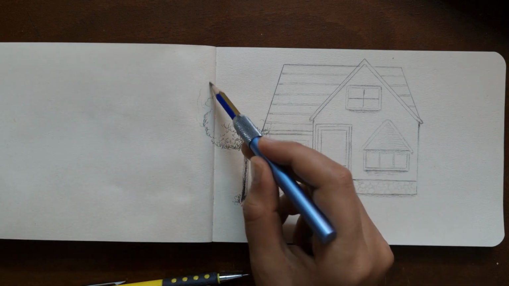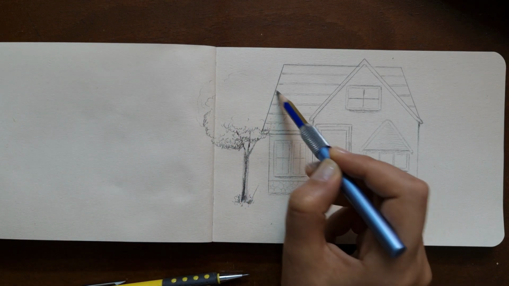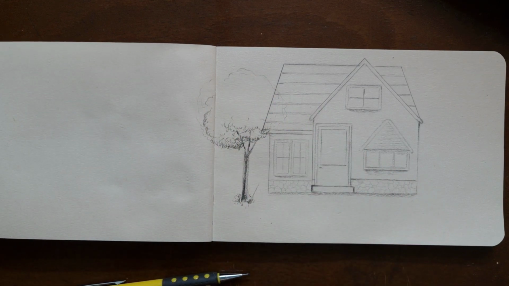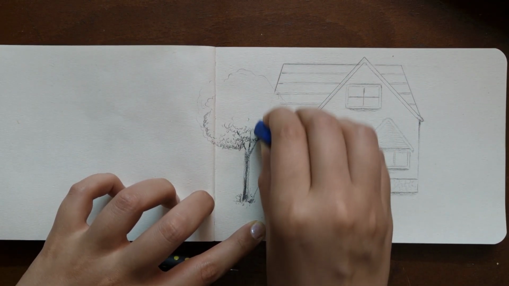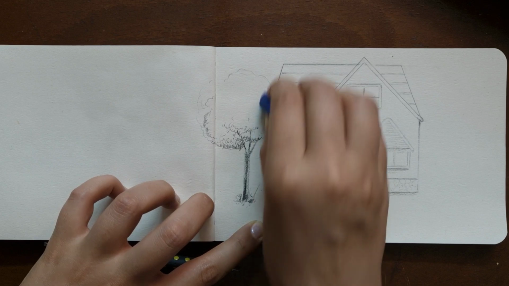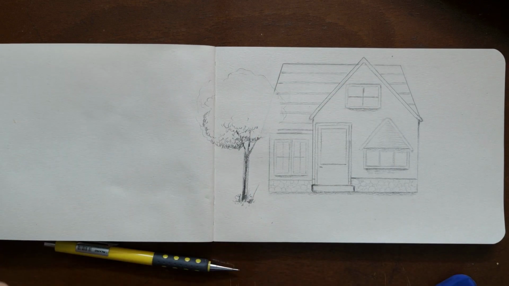I'm extending the outline of the foliage to get an idea of how large the leaves and foliage will be. As I said, I want this tree to partially cover this area of the house. And of course I need to erase this section of the roof now, since it will be hidden beneath the leaves.